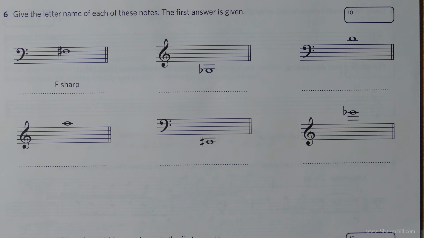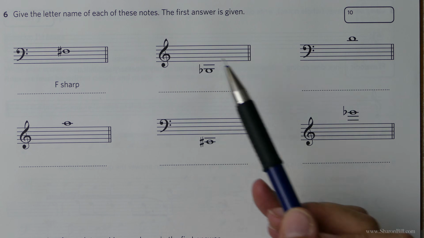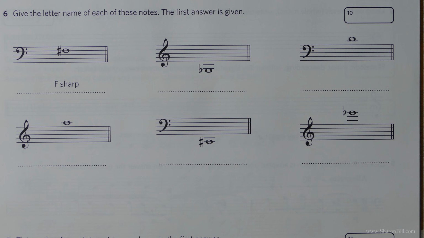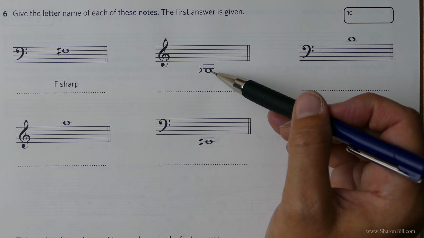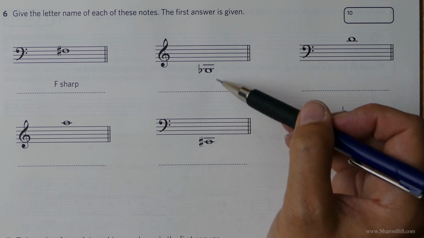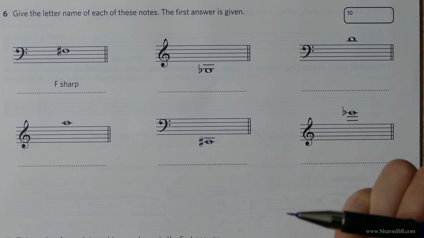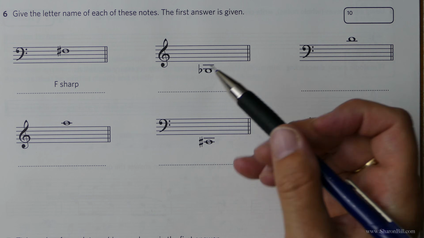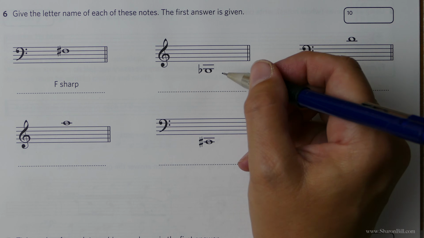So we just got to watch out that we keep our eyes peeled on the clef and just counting the ledger lines carefully if you're out of your usual territory. We can either count from a note that we're familiar with or we can count the octave. So they've given us the first one as a starter, so we'll just follow in their stead.